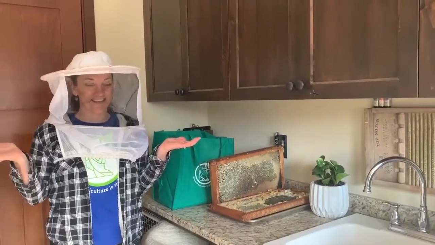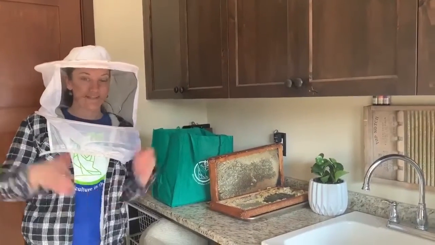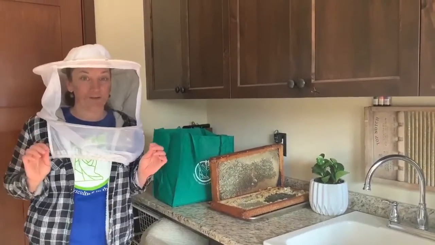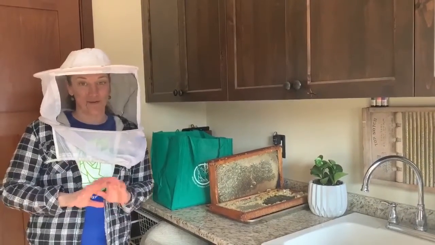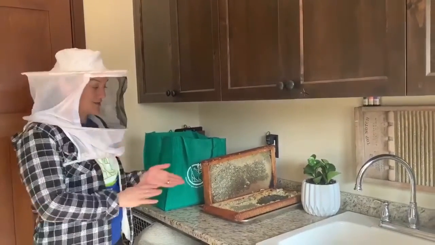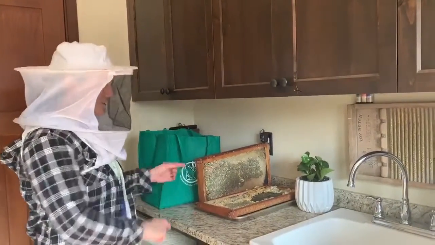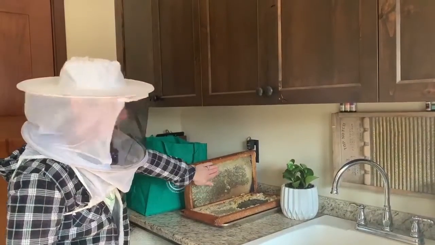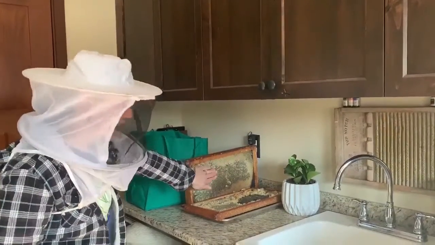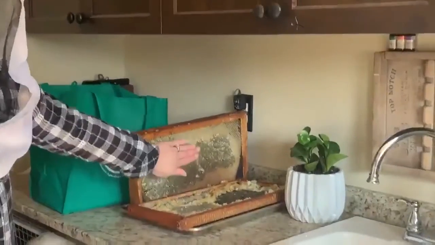Why do I look like this? Well, I have bees at my house, and so I'm wearing my veil to tell you all about the teacher kit that we have that's all about bees. Also, right here, you can see I have a few frames from my beehive. The honeycomb is built out, and there's actually honey under the capped comb right there.